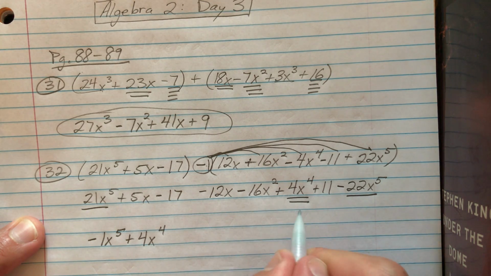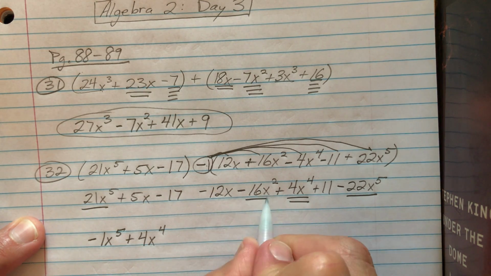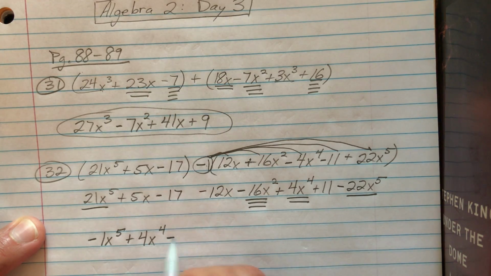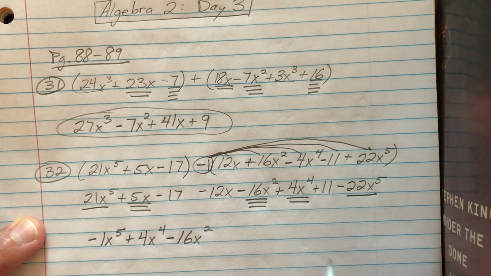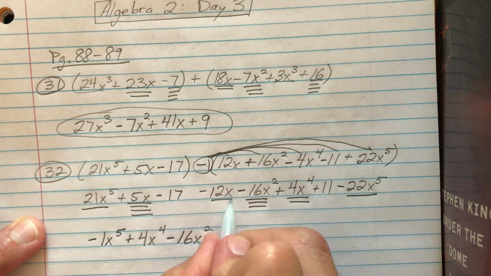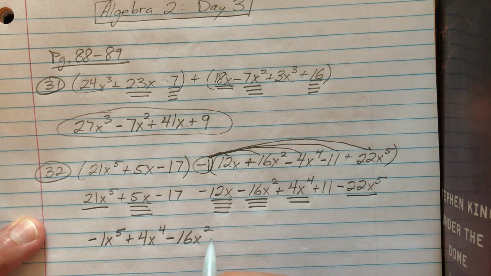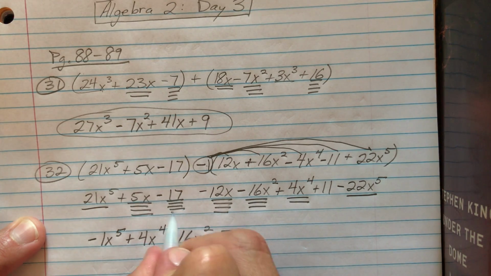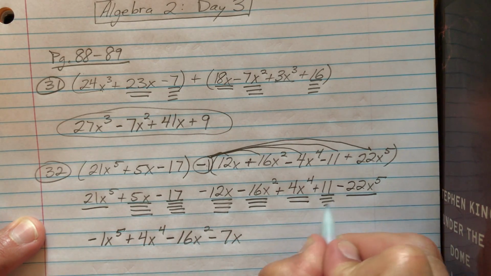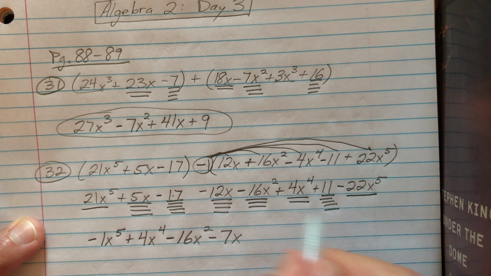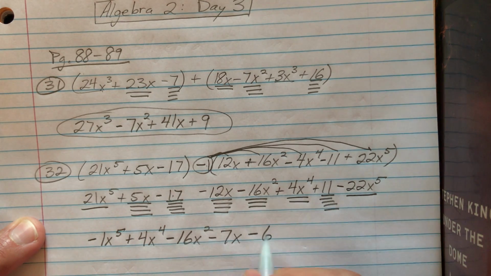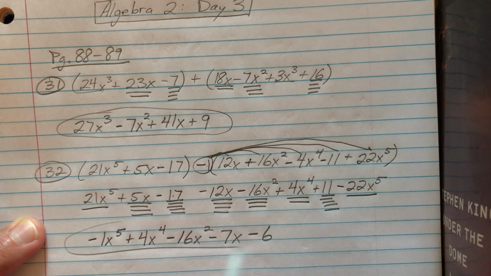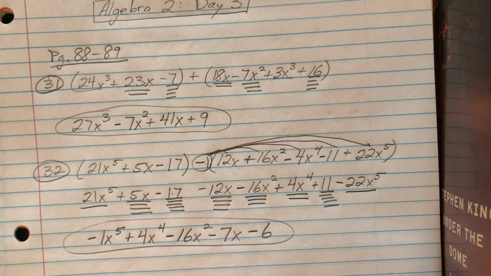There's no x cubed terms. -16x squared is next. 5x and -12x is -7x. And then finally, I guess I'll underline these five times. -17 and 11 is -6. And we look at it and it's in standard form.